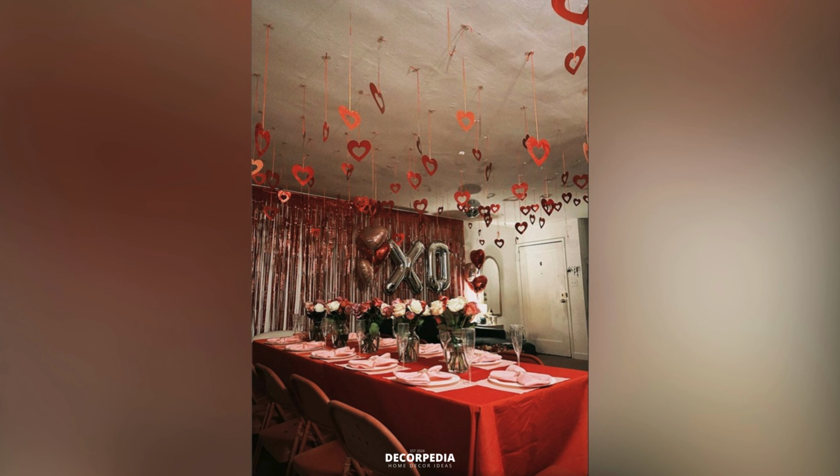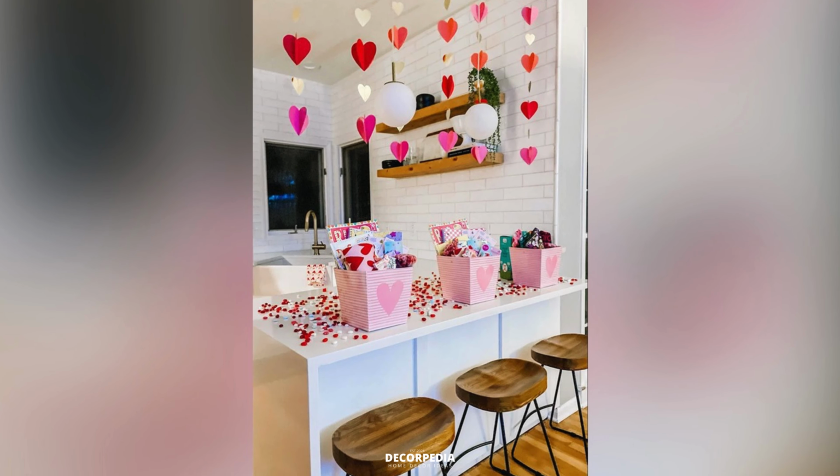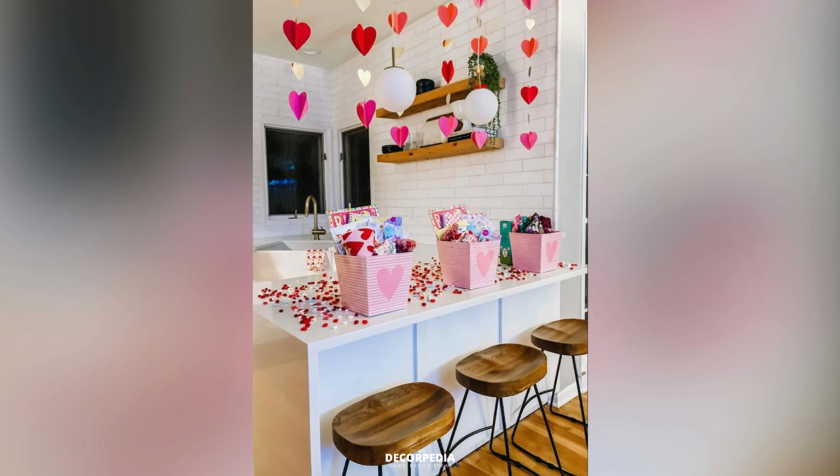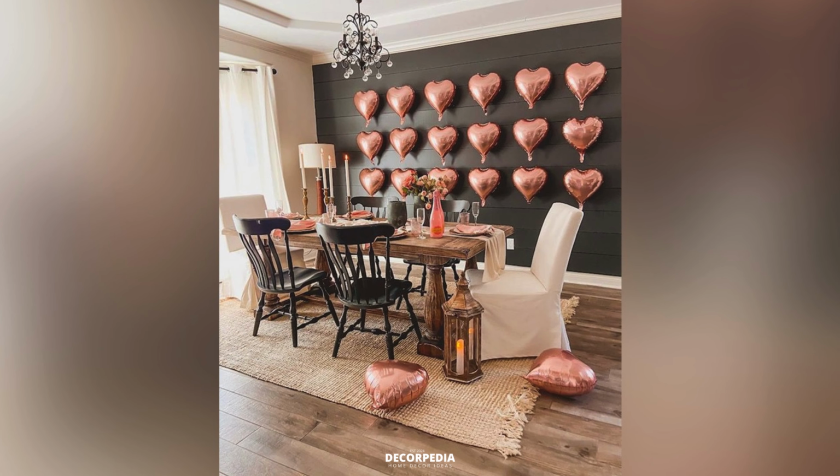What are the essential elements of Galentine's Day decor? Color palette. Opt for soft pastels, bold pinks, and reds for a cohesive and festive look. These shades evoke warmth and joy, setting the perfect Galentine's vibe.